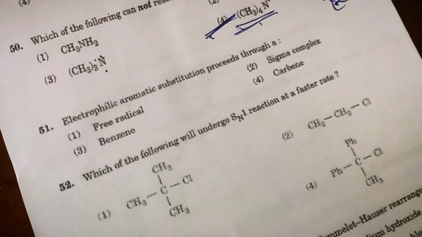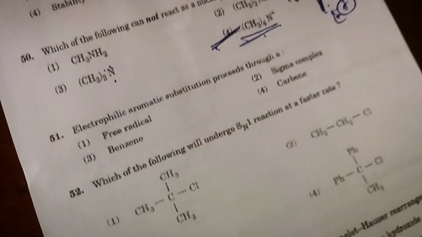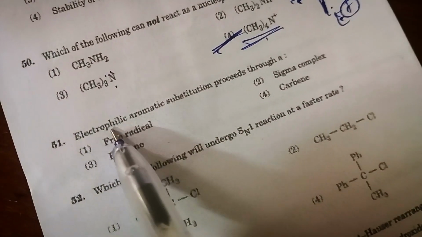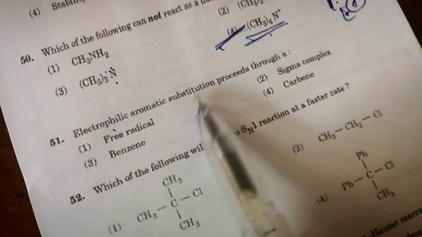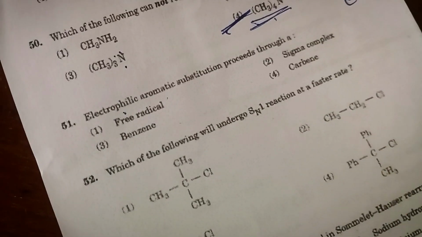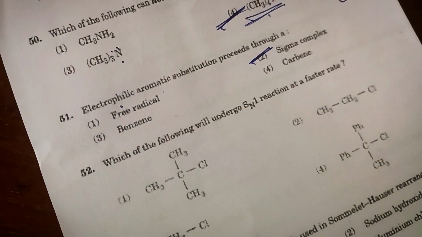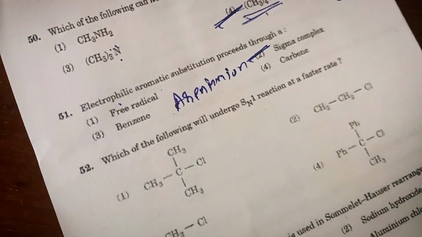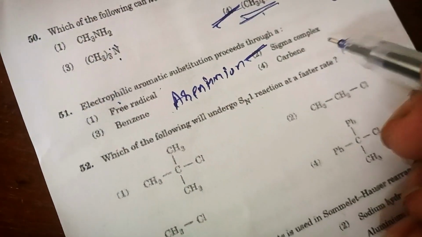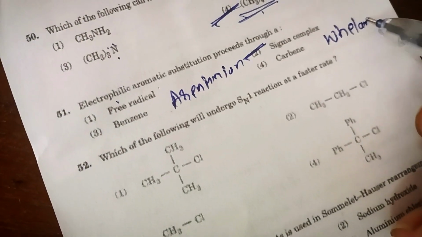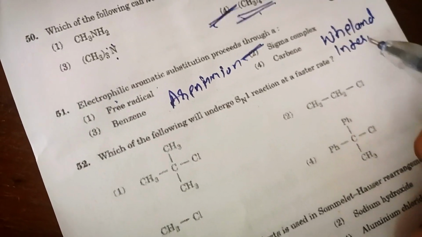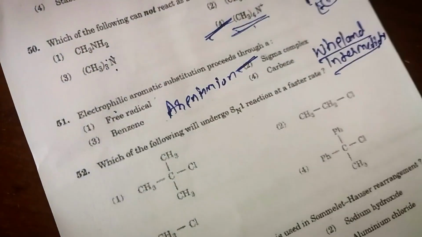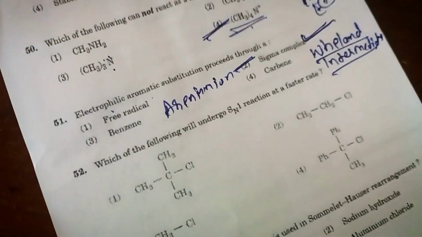And if we come to the next question, electrophilic aromatic substitution proceeds through... Since here they are talking about electrophilic aromatic substitution, it always proceeds through sigma complexes. In sigma complexes there is a term called arenium ion, or else a term called Wheland intermediate, which will be formed. Hence this Wheland intermediate is also shown to be a sigma complex.